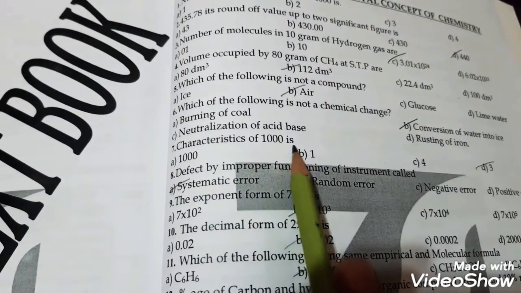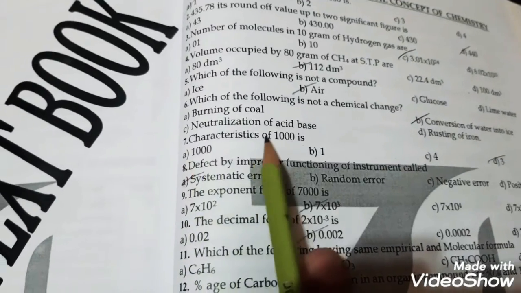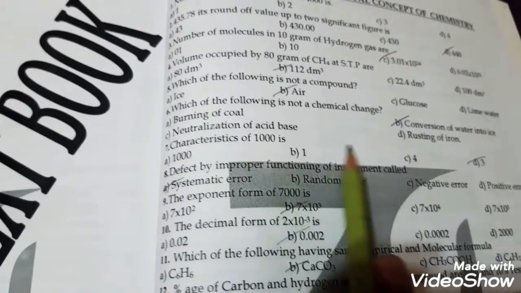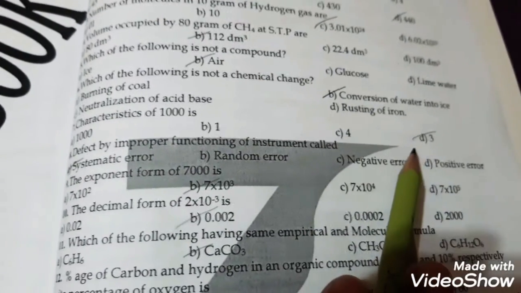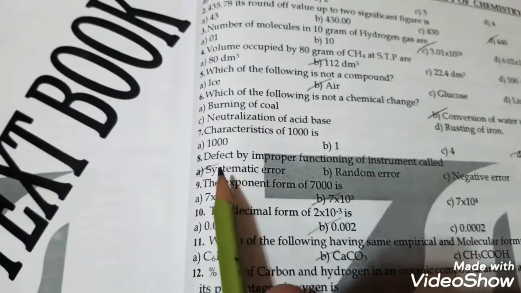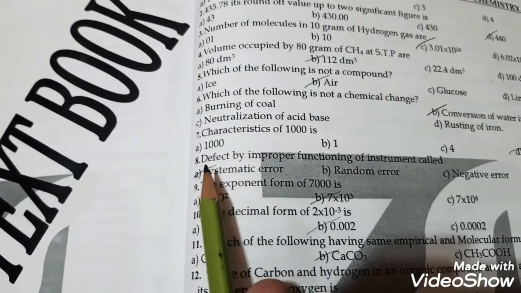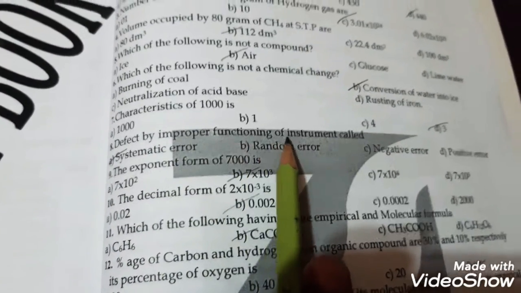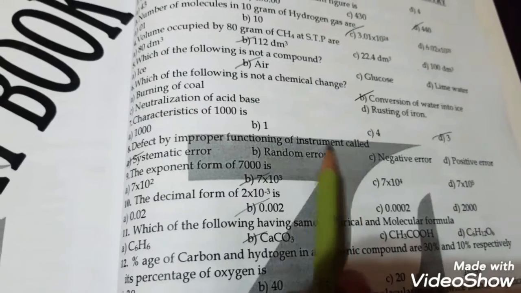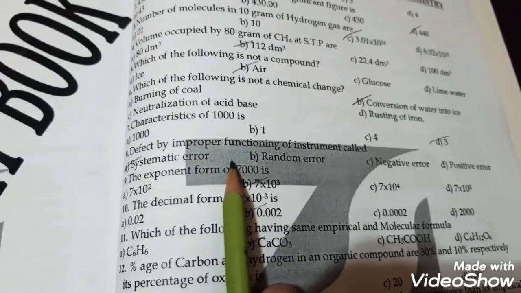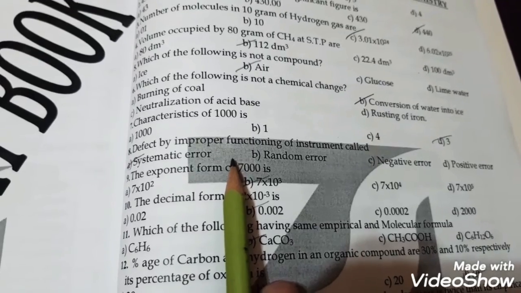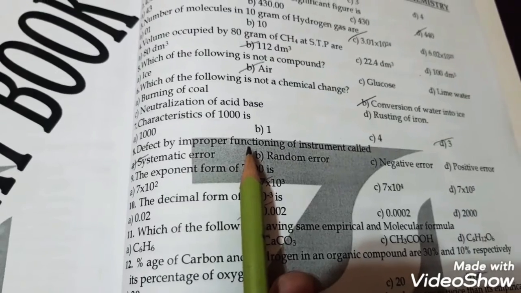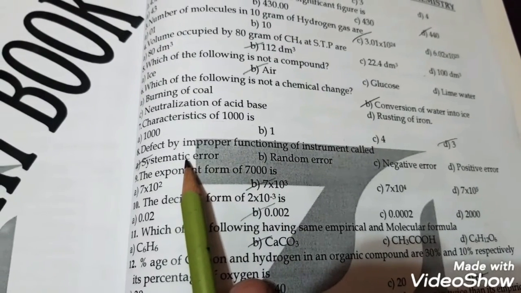Characteristic of 1000 is, as we can see, 1 and has 3 zeros after it, so the characteristic will be 3. MCQ number 8. Defect by improper functioning of instrument called? When we are doing any type of experiment and any error occurs in the functioning of the instrument, means error in the instrument, it will be called the systematic error.